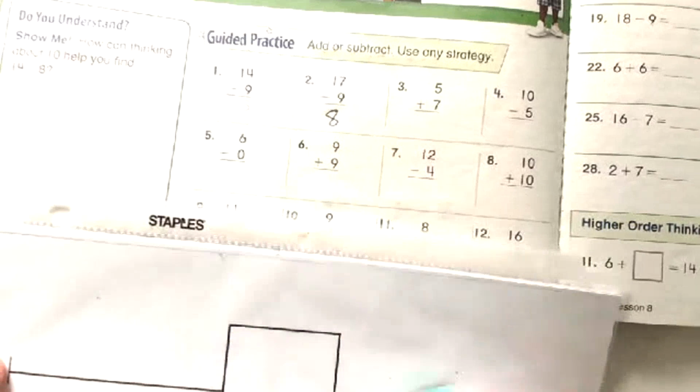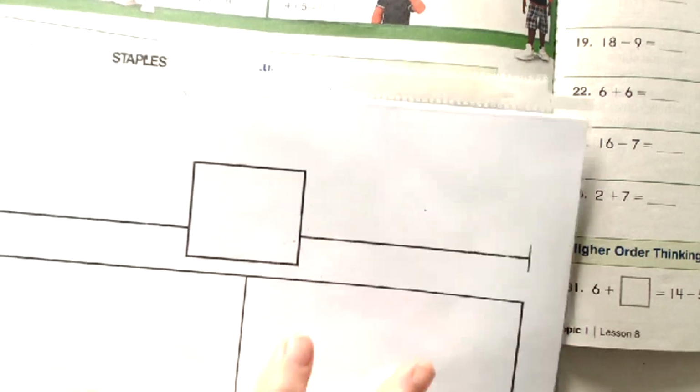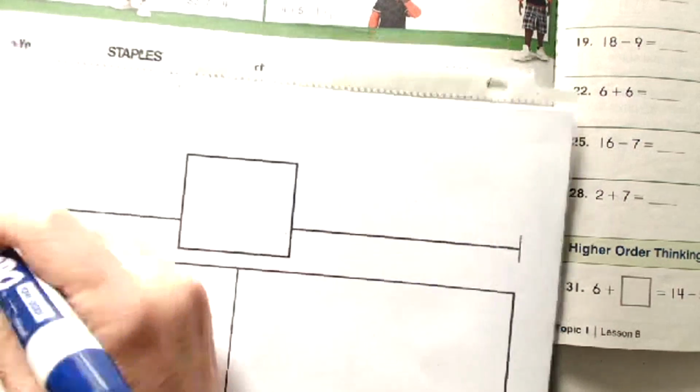Let's try number 3. So number 3 says to add 5 and 7. Use any strategy. I'm going to use the bar diagram again because I like my bar diagram. So I need to find 5 plus 7. Now 5 and 7 are 2 parts. So I need to get the big number up here. So let's draw it out.